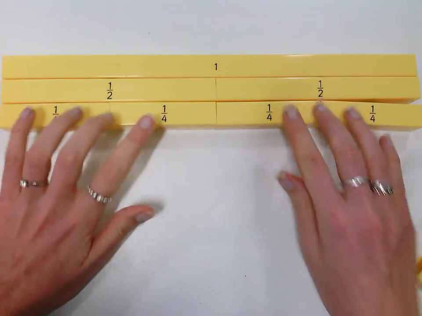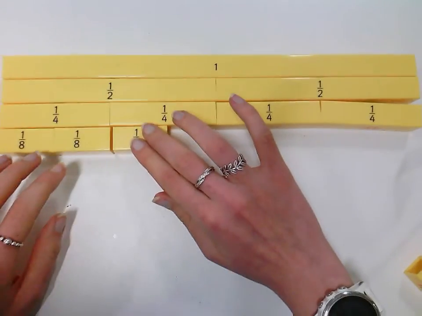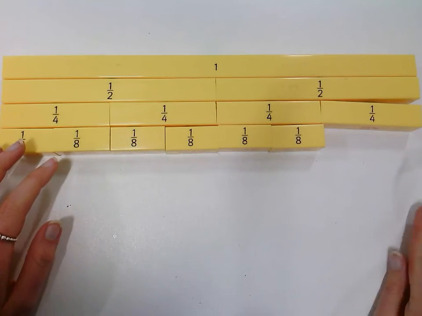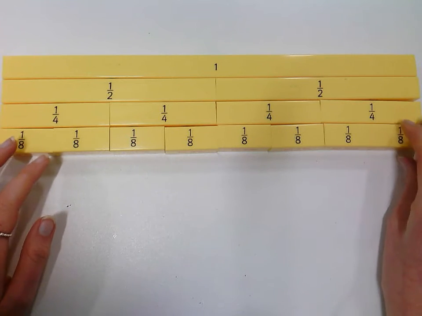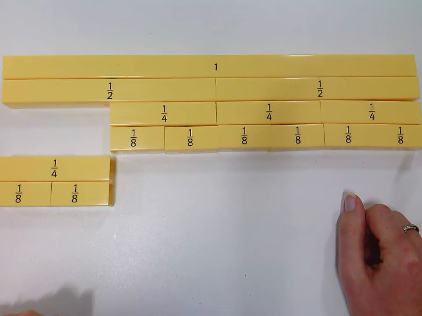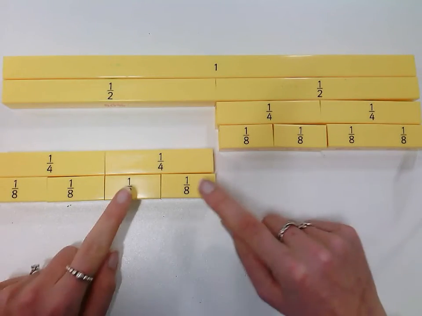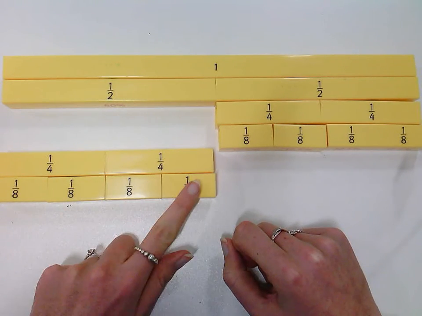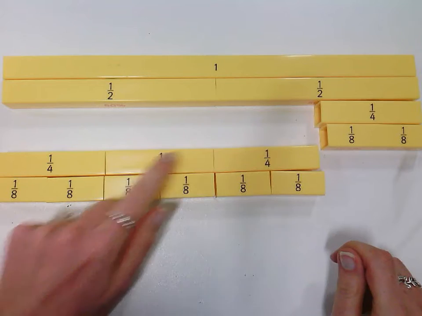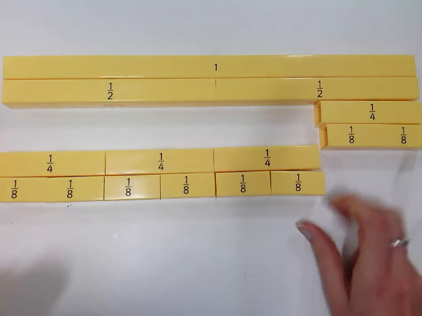Now, what about if I put my eighths underneath? So, if I've got my whole and I split it into 8 parts instead, you'll notice 1/4 is the same as 2/8. 2/4 is the same as 1, 2, 3, 4/8. 3/4 is the same as 1, 2, 3, 4, 5, 6/8.